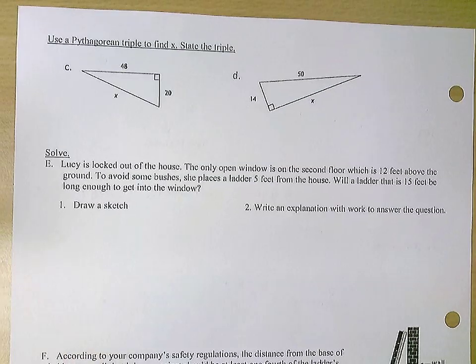All right, so C and D, these two triangles are Pythagorean triples. So if you know it's a Pythagorean triple, you can either look at your chart to try and find the last side, or we can reduce it to see what original triple it was, and then multiply back in, or you can still use the Pythagorean theorem to solve for that side.